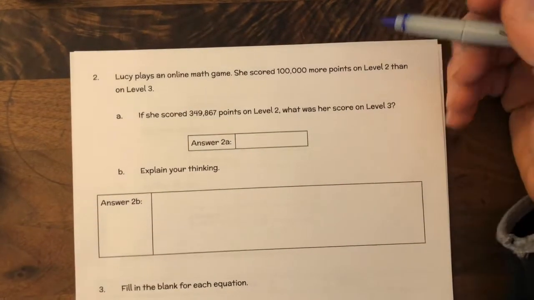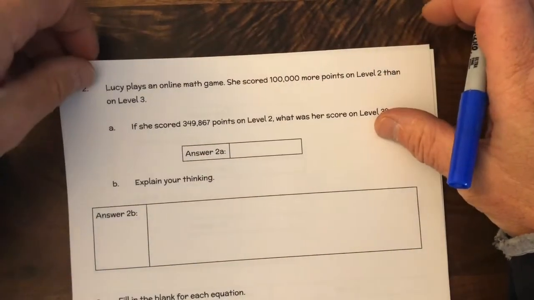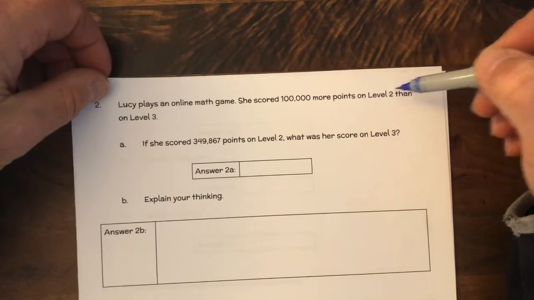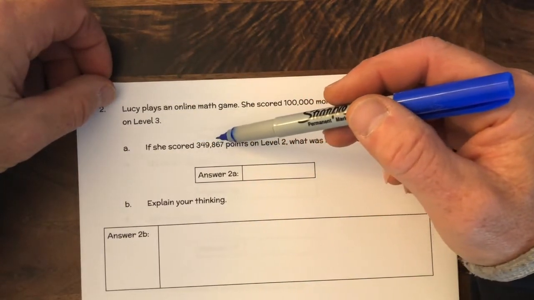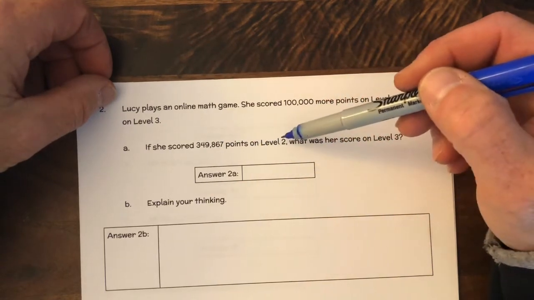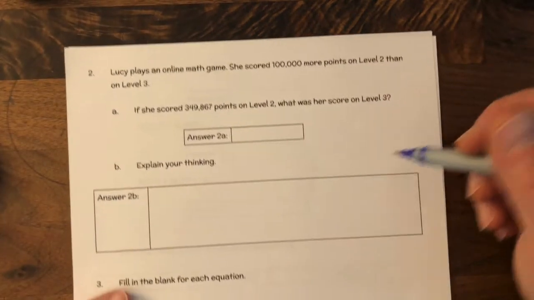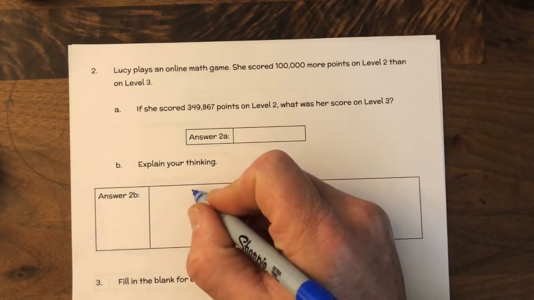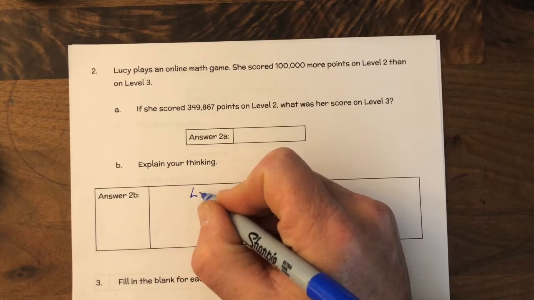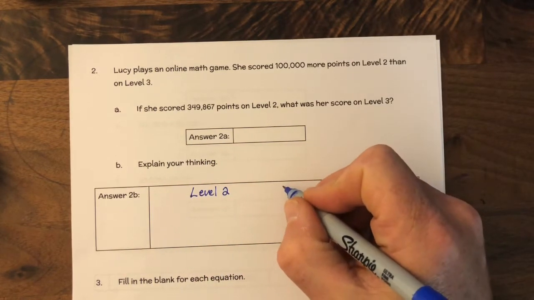Okay, so we're going to read this one. It says, Lucy plays an online math game. She scored 100,000 more points on level 2 than on level 3. If she scored 349,867 points on level 2, what was her score on level 3? Well, I have to kind of write this one out, so I'm going to come down here to figure out what my answer is. So this would be level 2, right? I'm going to just write down level 2. And then here, I'm going to write down level 3.